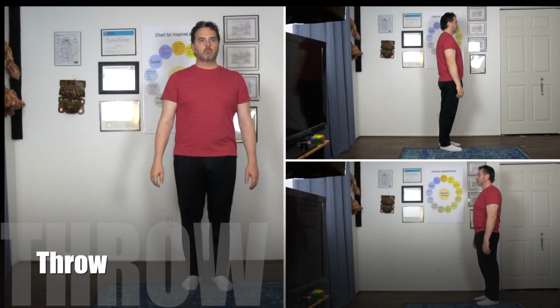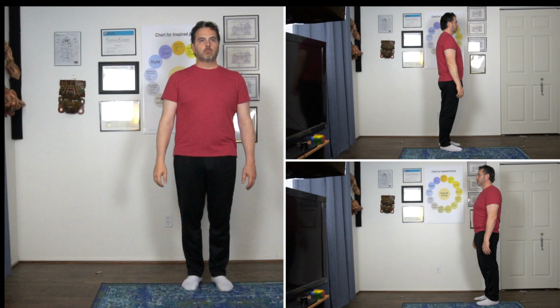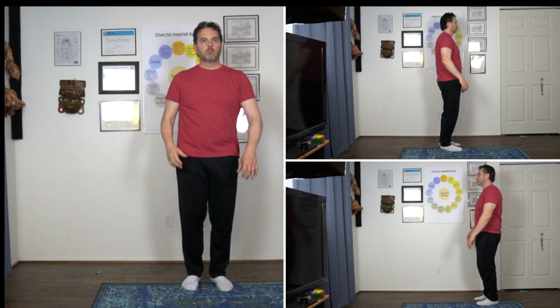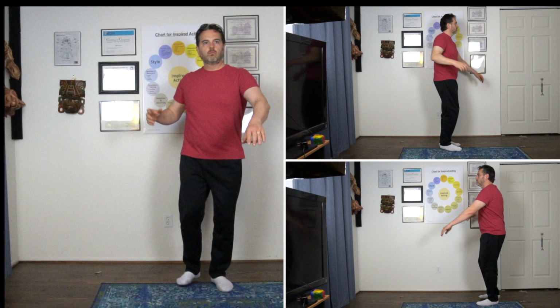Throw. Begin in a neutral stance. Feet shoulder width apart, arms at your side, chest open and radiating. Inhale. Take a step back with your right leg.